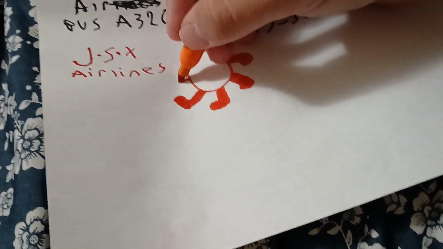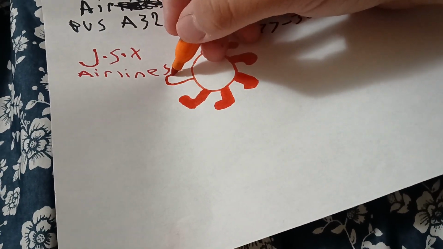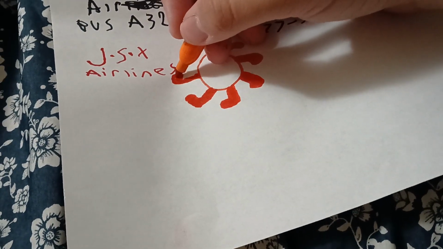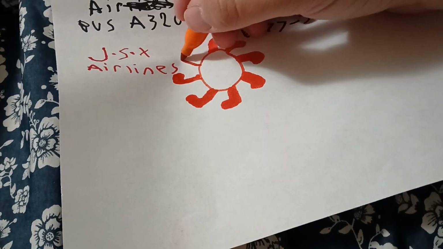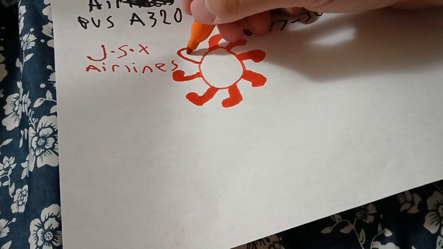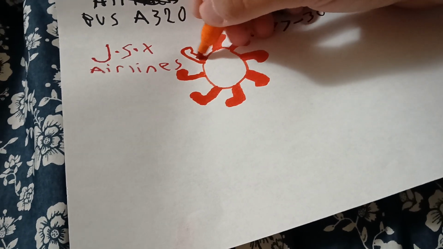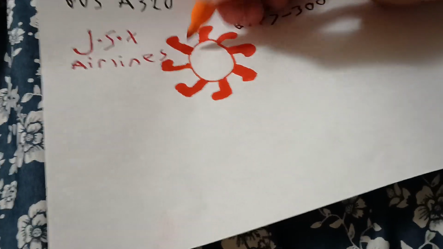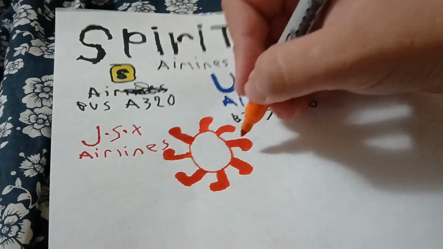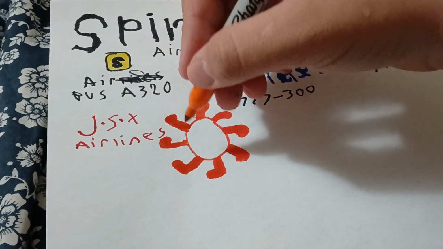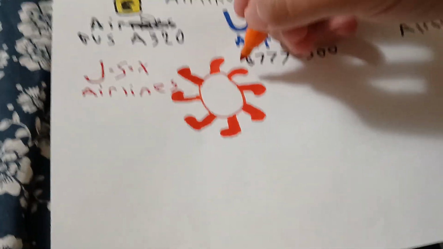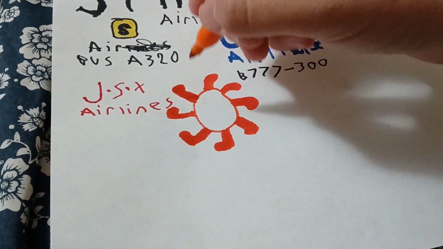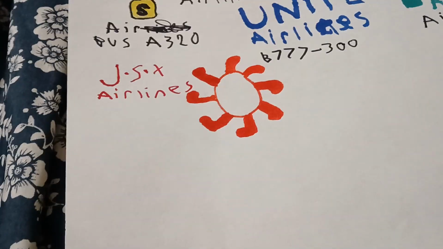Alright, I'm almost there. Okay, good thing I made JSX Airlines literally super small. Alright, there we go. That's north, east, southwest. Southwest. Then let's see, northeast, southwest, northwest, and then the other direction.